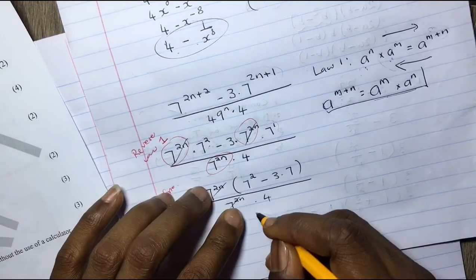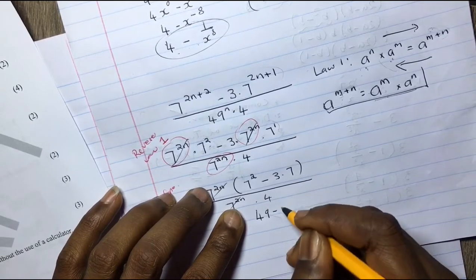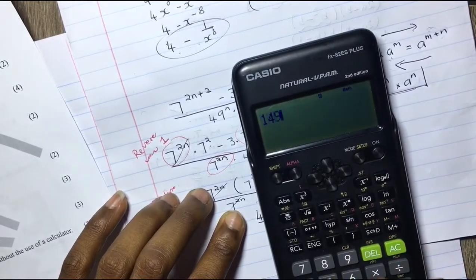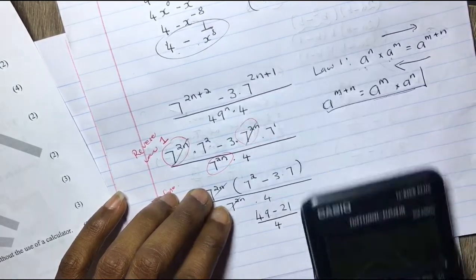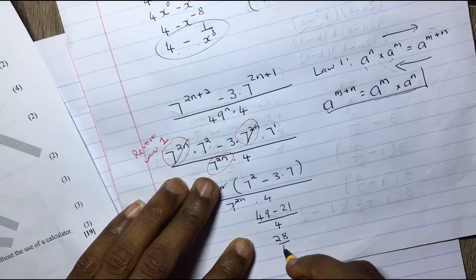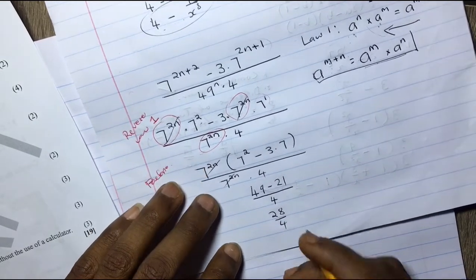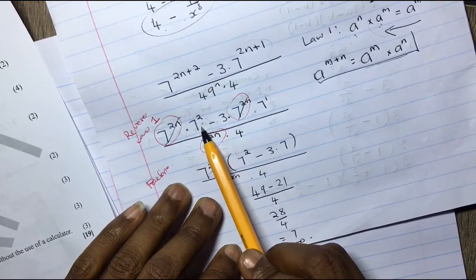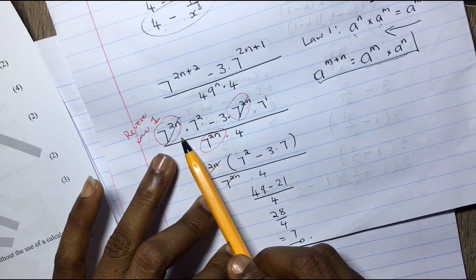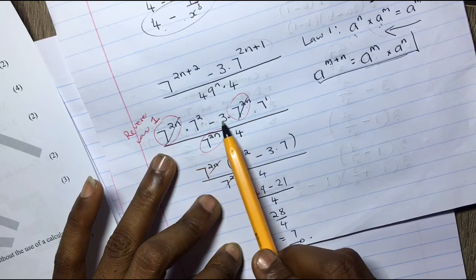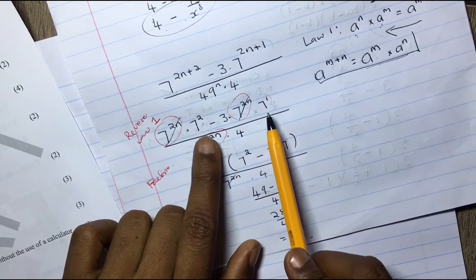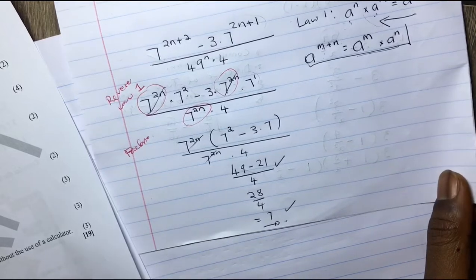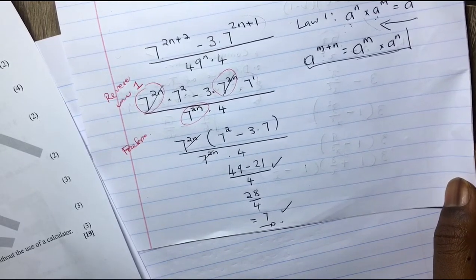And then there we have 49 minus 21 over 4. 49 minus 21 is 28 over 4. It's how much? Yes, it's 7. So I'm sure even if you took this one out as a common factor, you'll be left with the same. But it's gonna work itself out because it's a constant, so you don't really have to worry about it. Okay, let's move on.